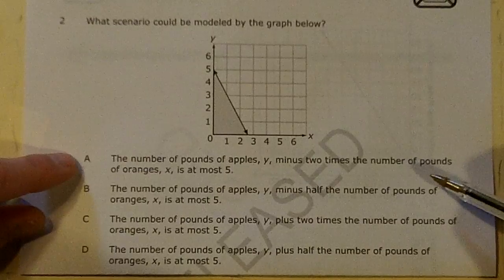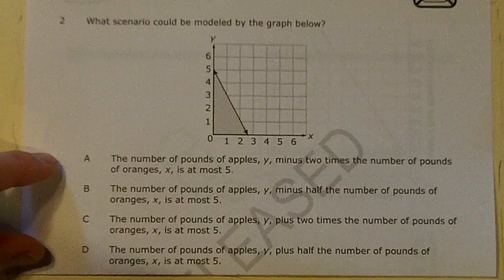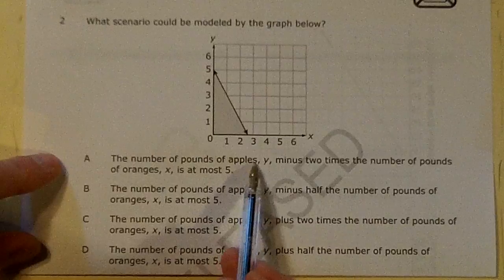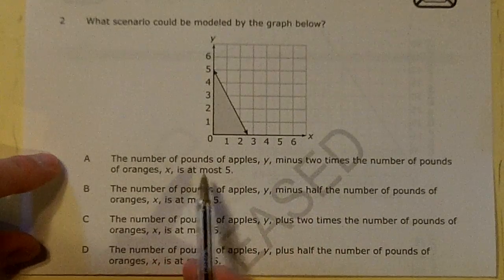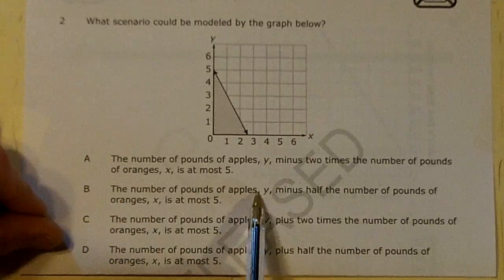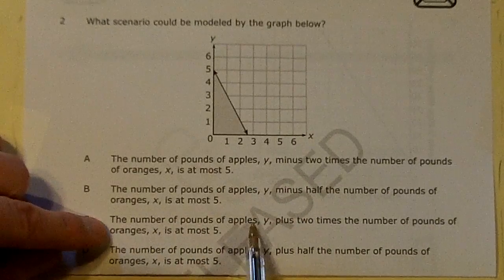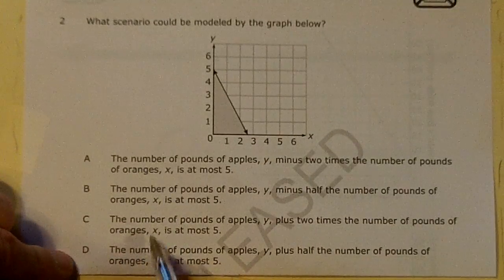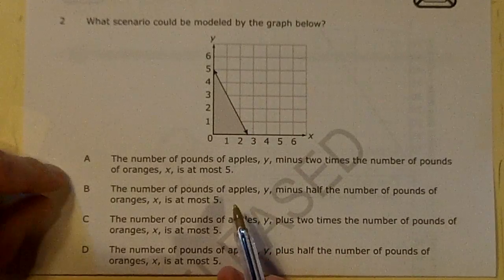Let's take a look at my answer choices here. I noticed that all my answer choices look kind of similar. The first one says the number of pounds of apples, y, minus 2 times the number of pounds of oranges, x, is at most 5. Then each one reads the same way. The number of pounds of apples, y, minus half the number of pounds of oranges, x, is at most 5. The number of pounds of apples, y, plus 2 times the number of pounds is at most 5. They all have the same kind of wording. The numbers are a little bit different in each one, but the wording is similar.